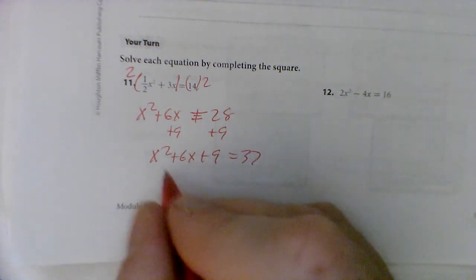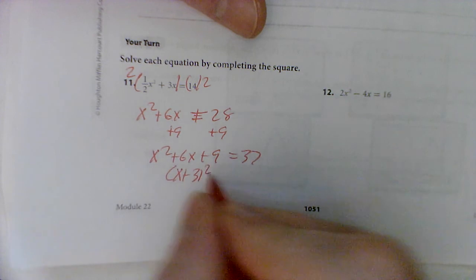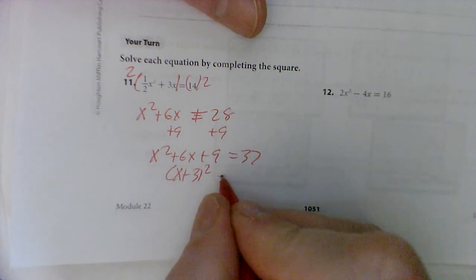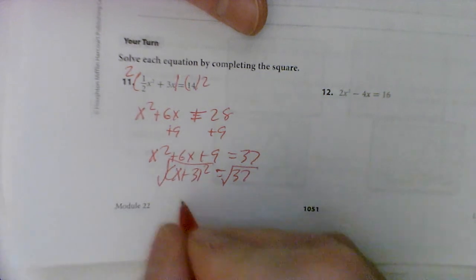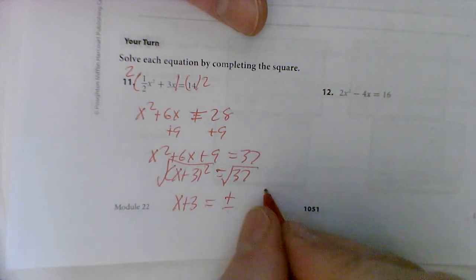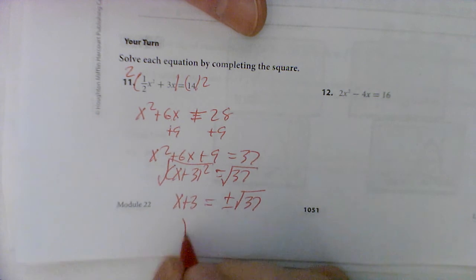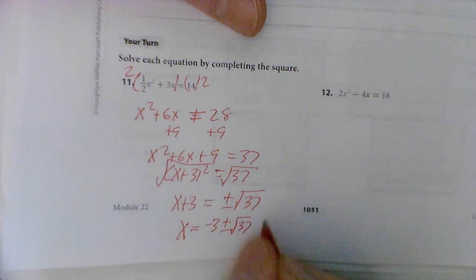They gave us a nice one. They gave us a as 1. So this factors into x plus 3 squared. This factors into nothing, 37. We take square root. We got x plus 3 equals positive or negative rad 37. Subtract 3, x equals negative 3 plus or minus rad 37.